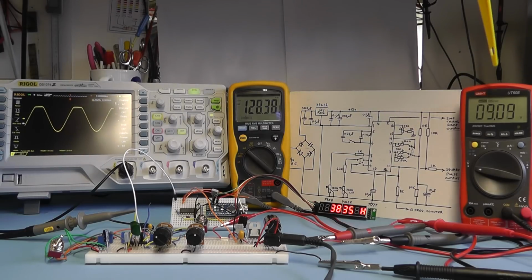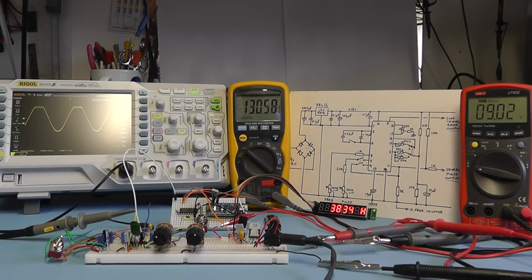And when I look at the voltage now of the 12 volt supply, it's dropped right down to about 9 volts, and I think that is the issue we now have with the function generator part of the circuit.